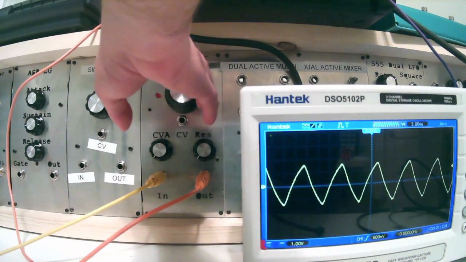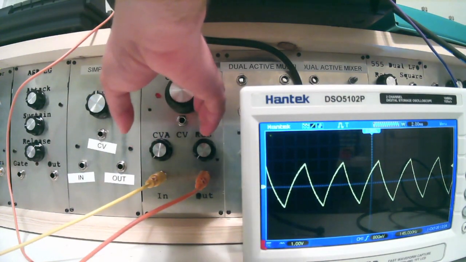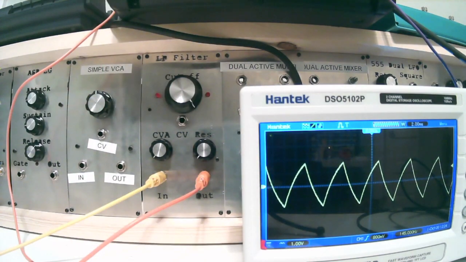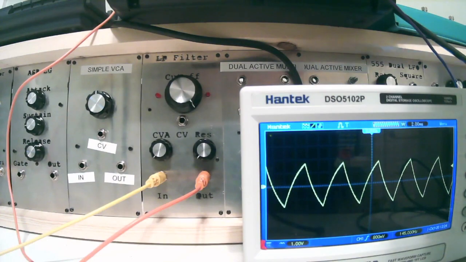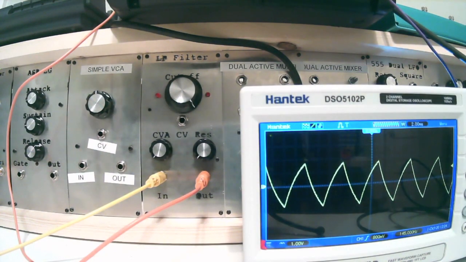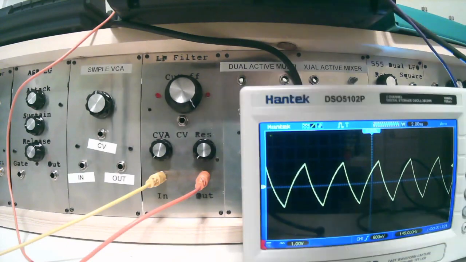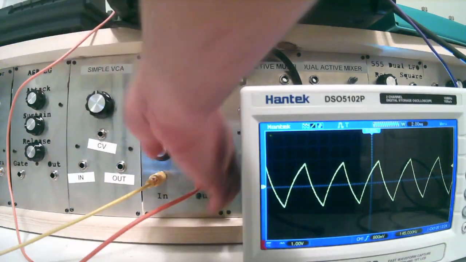Now, the sonic differences on a triangle wave are not very much. There's not much of a sonic difference between the triangle being cut off and the triangle not being cut off. Something like a saw wave, this becomes much more apparent.